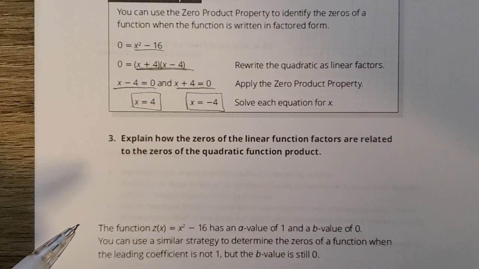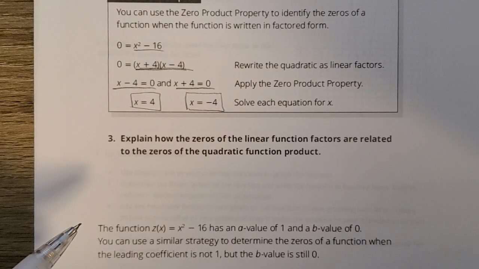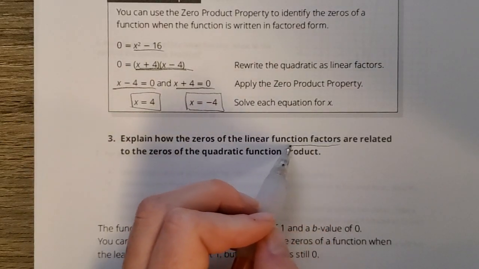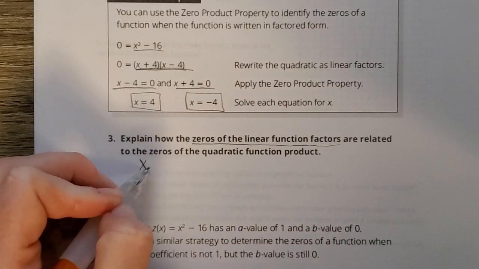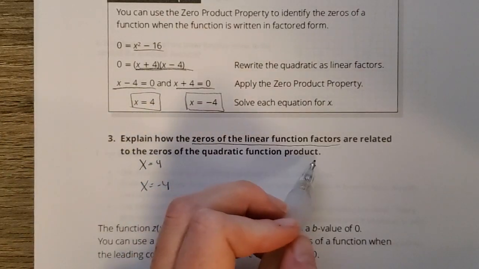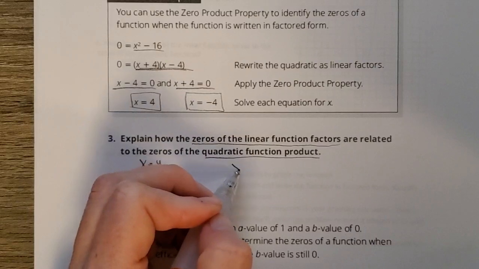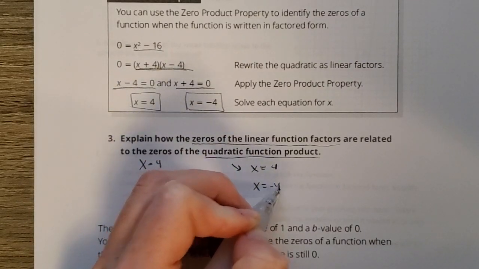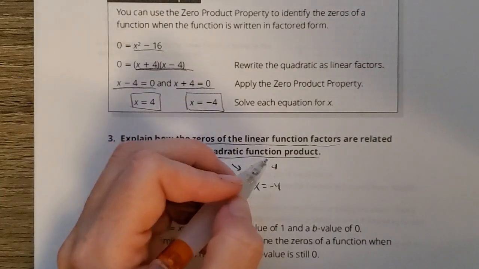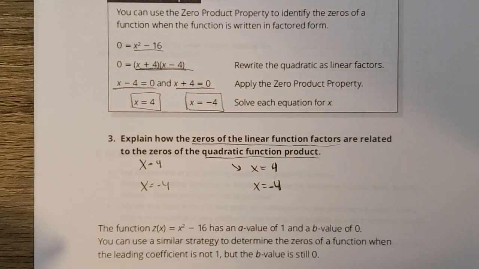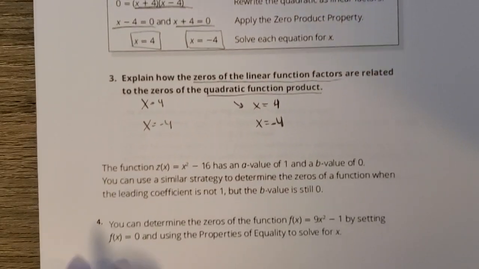So explain how the zeros of the linear function's factors are related to the zeros of the quadratic function product. So the zeros of the linear function factors are x equals 4 and x equals -4. And for the quadratic function, the zeros of that are also x equals 4 and x equals -4. So the zeros of the factors are equal to the zeros of the product of the factors.